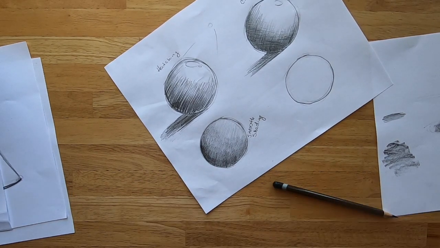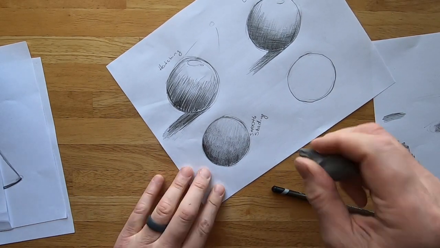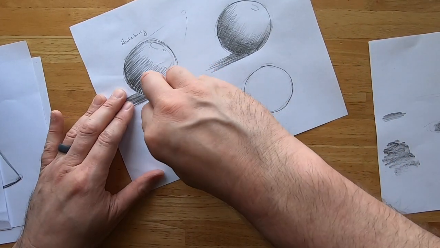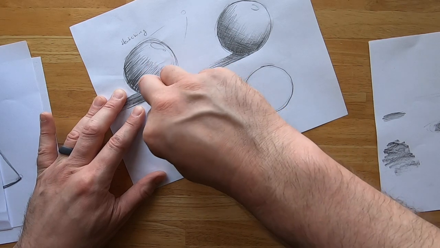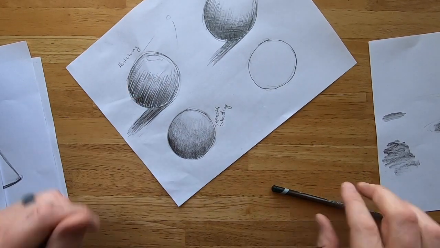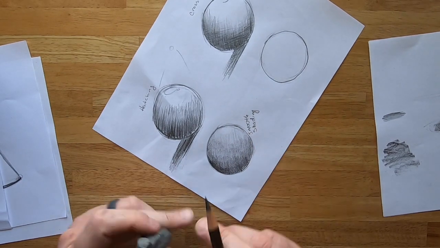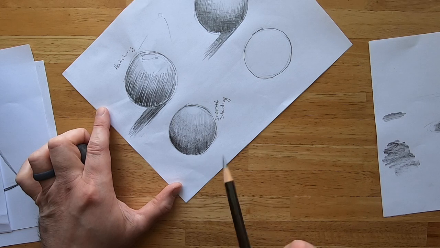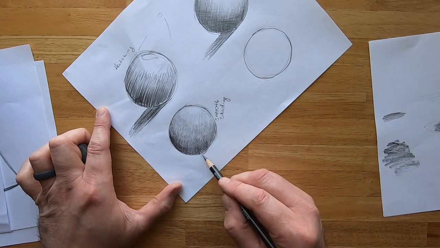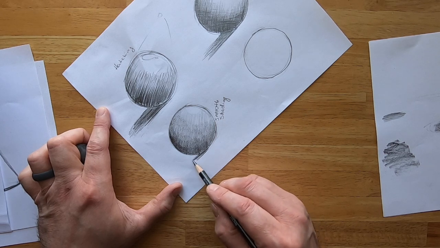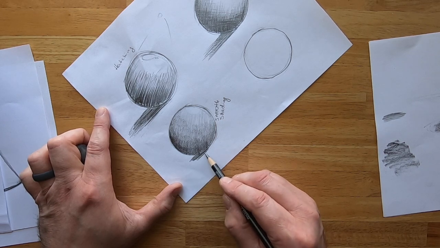And then since I shaded it all the way up, I can most definitely put a highlight like right there. Not like right in the middle of it, but close. And then I'm going to put, oops, the cast shadow.